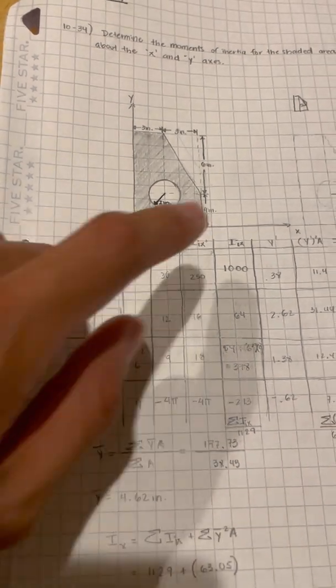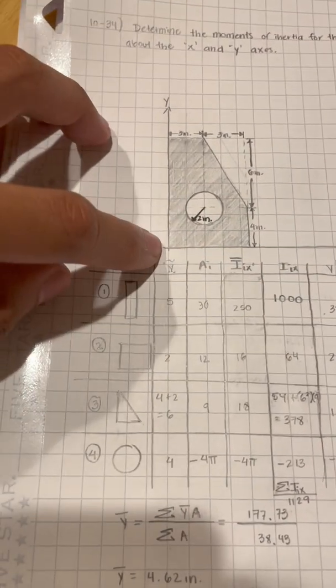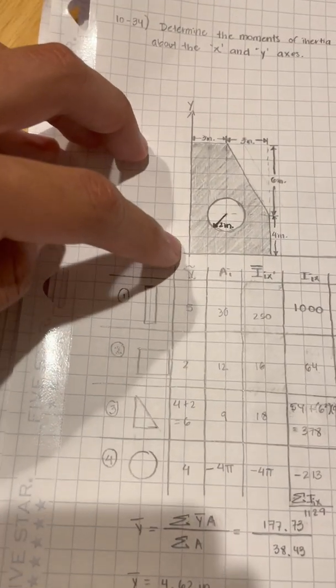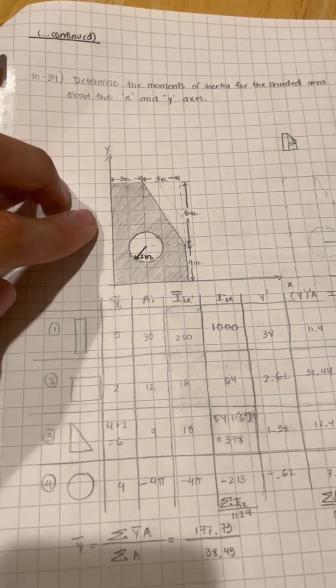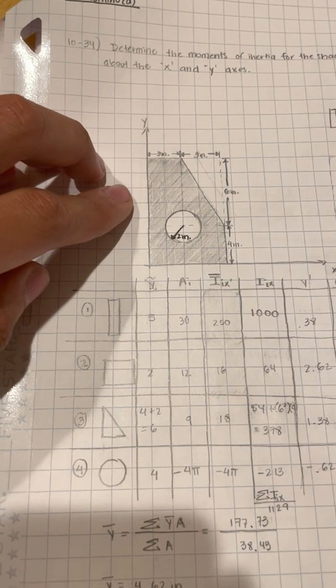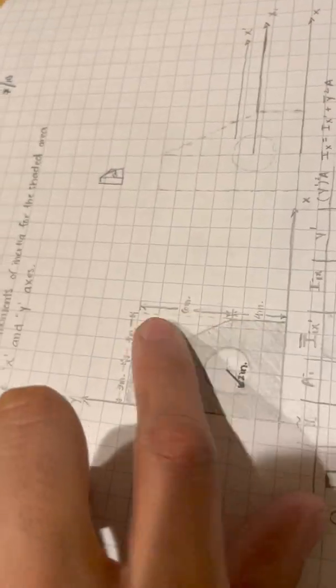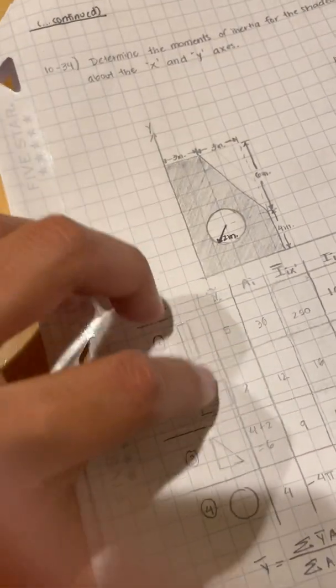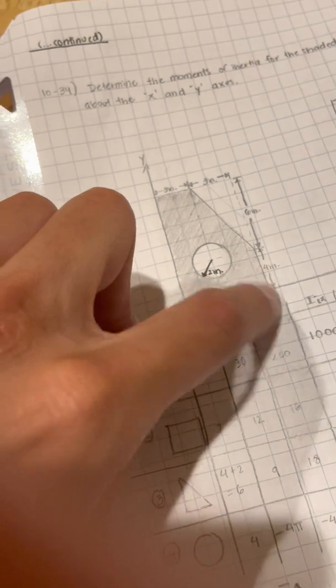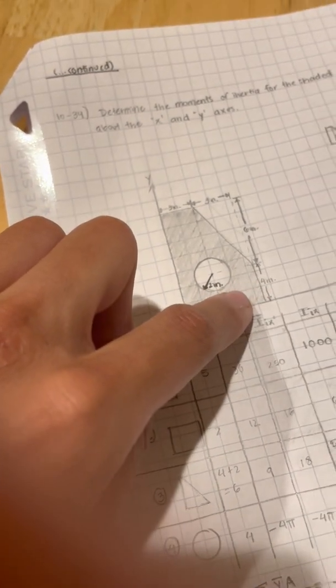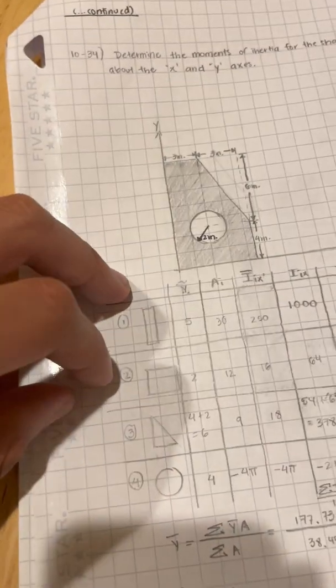Right? And so it's Ix, so we're coming from this bottom Y-axis, so it's our Y distances that we're gonna be looking at. So basically the middle of this, right, it's 10, total 10 is 5. Middle of this square, total is 4 vertically, so the half of that is 2, okay?